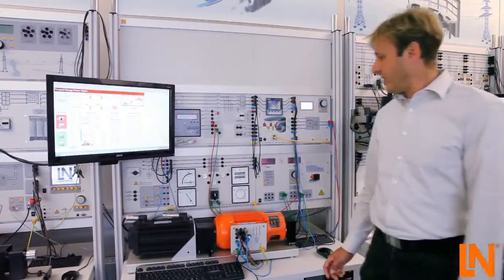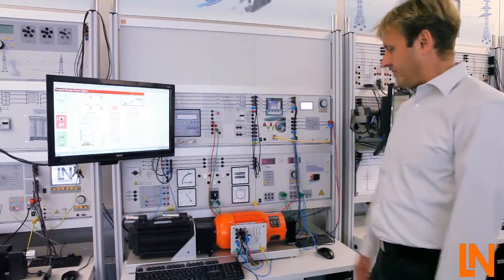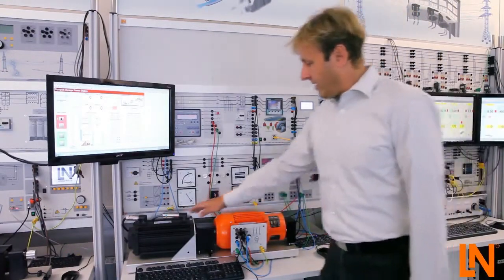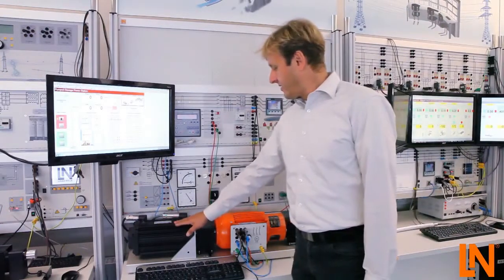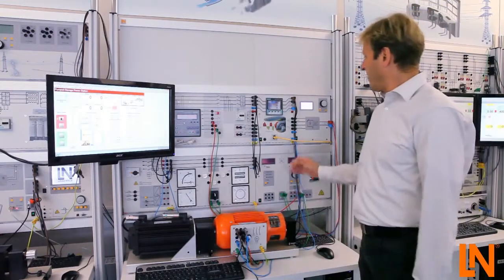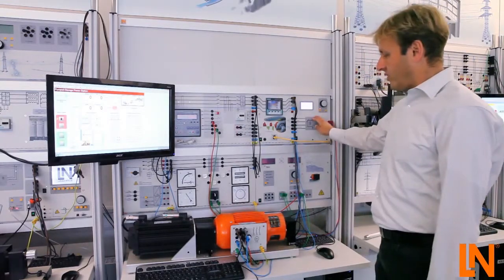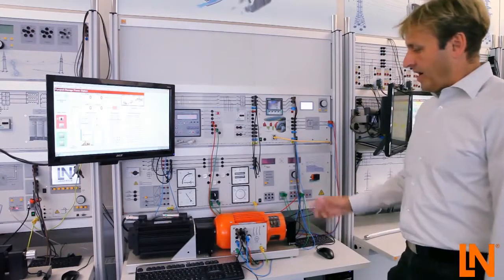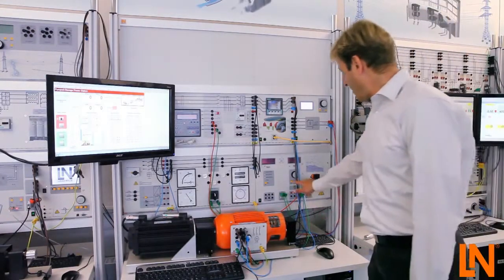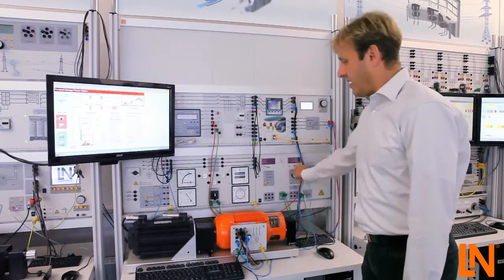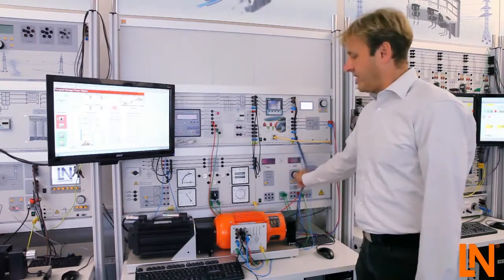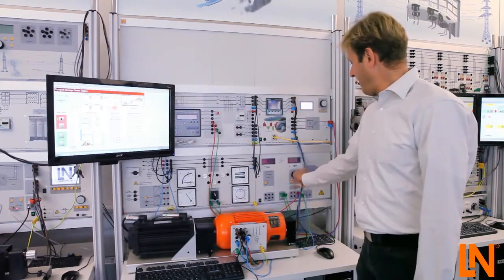First, I'd like to show you the power generation. We have here a synchronous generator, here the servo test machine system which drives this generator. We have here the exciter voltage control, and now I'd like to show you how it works with the manual synchronization. First, I start the engine which speeds up the generator.